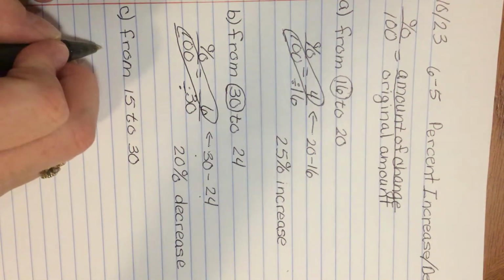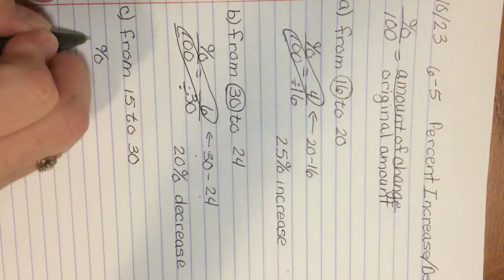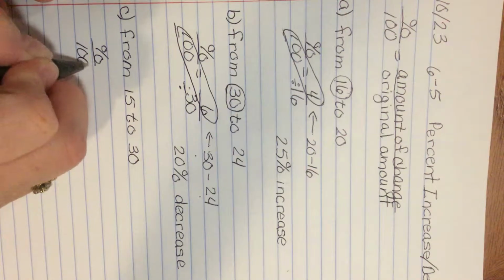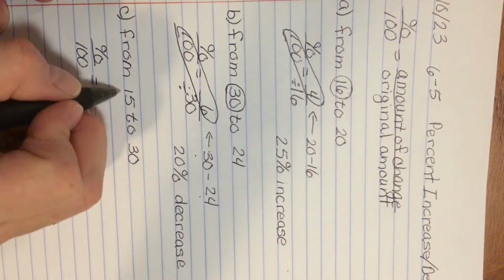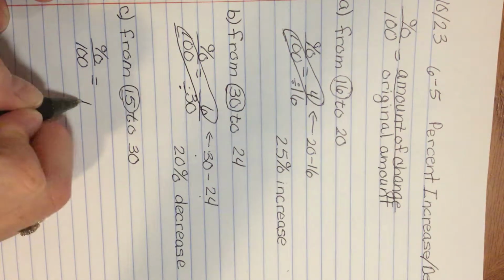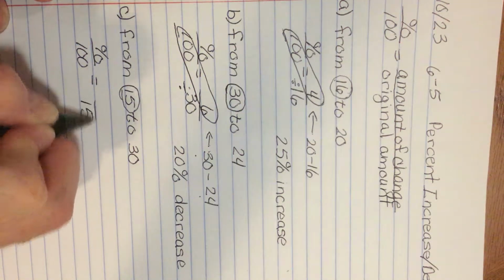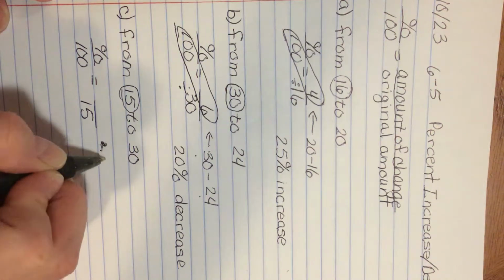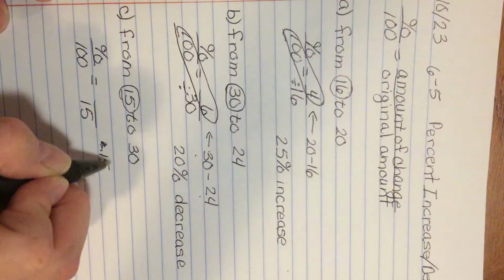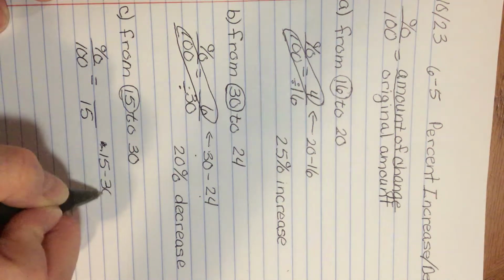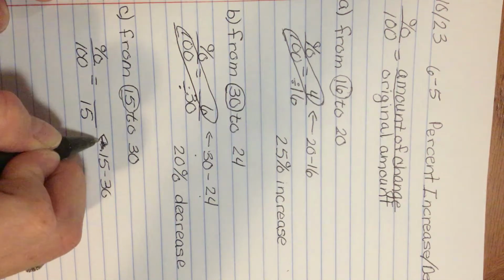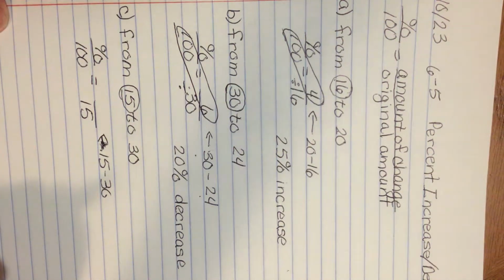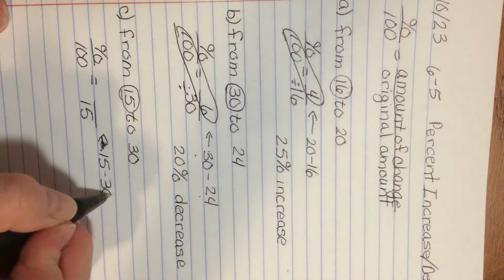For those of you that don't want to go on, we're going to put percent over 100 equals 15, which is the one we start with. That goes on the bottom. And then we have to do 15. Now, here's the trick on this one. 15 minus 30 is going to give me a negative 15. Don't worry about the negatives when we do this.